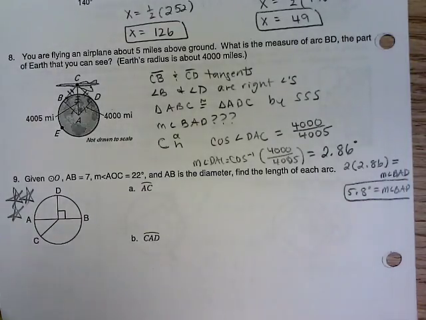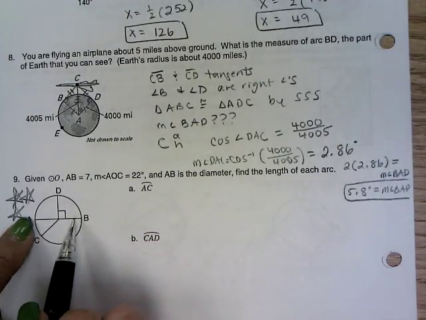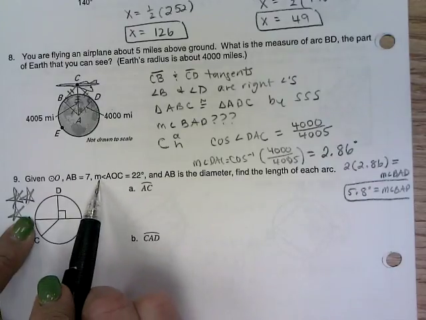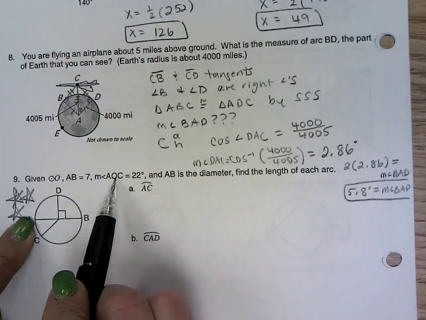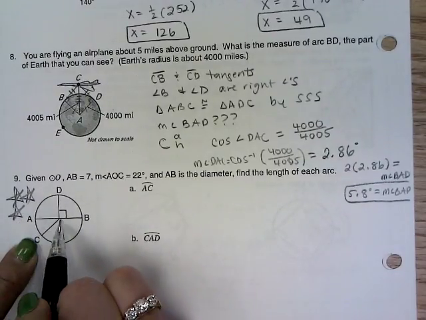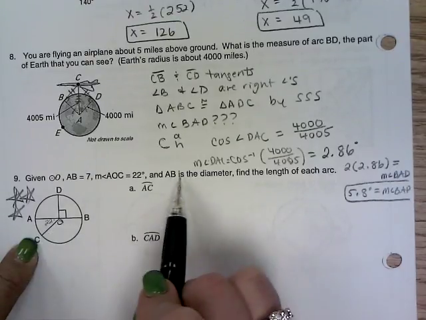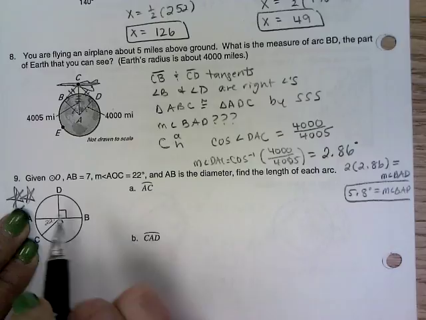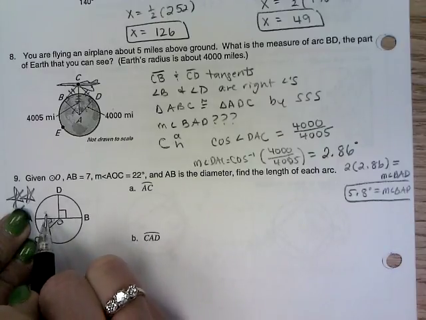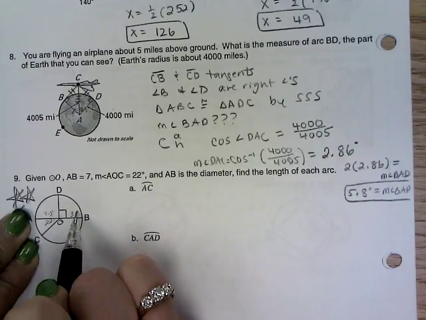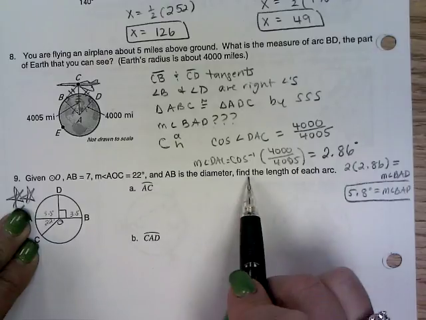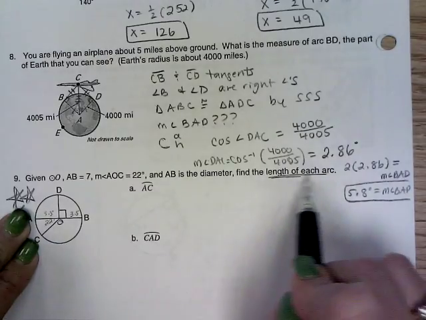It's important because whenever I'm trying to find a length, on this one right here it says, given this circle, AB is 7, so this whole distance is 7. The measure of ACO, O is my center, sorry, is 22 degrees. AB is the diameter, which means he's a radius at 3.5 and he's a radius at 3.5. And so I'm going to find the length of the arc.